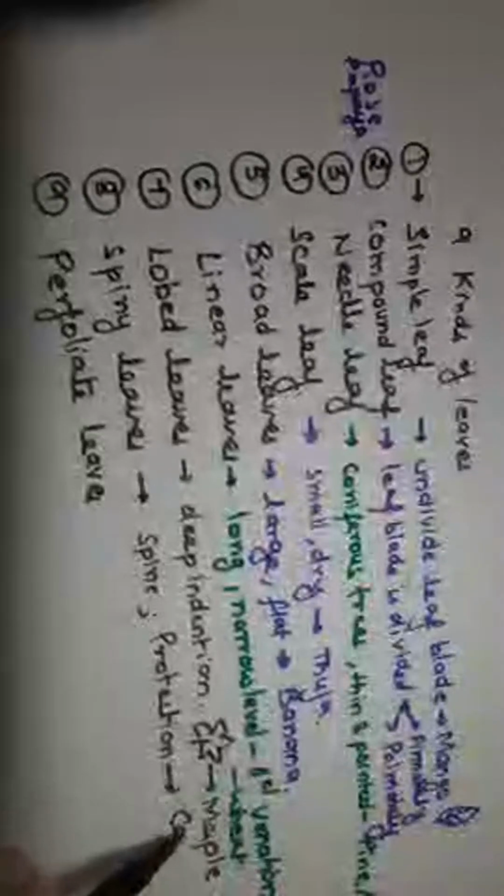Then there are spiny leaves. In the spiny leaf, the name itself indicates that the leaves are modified into spines. This spine provides protection and also prevents water loss from the plant, and it is observed in the case of the cactus.